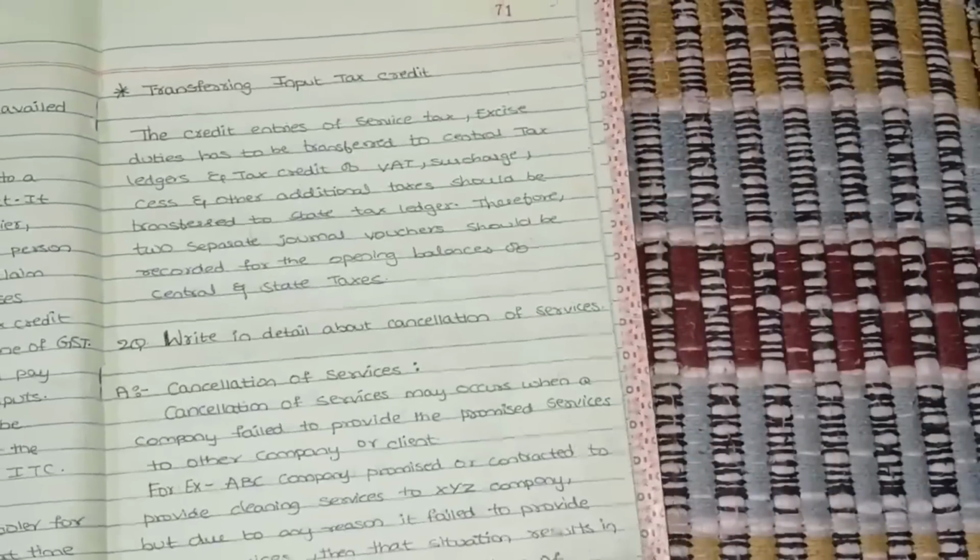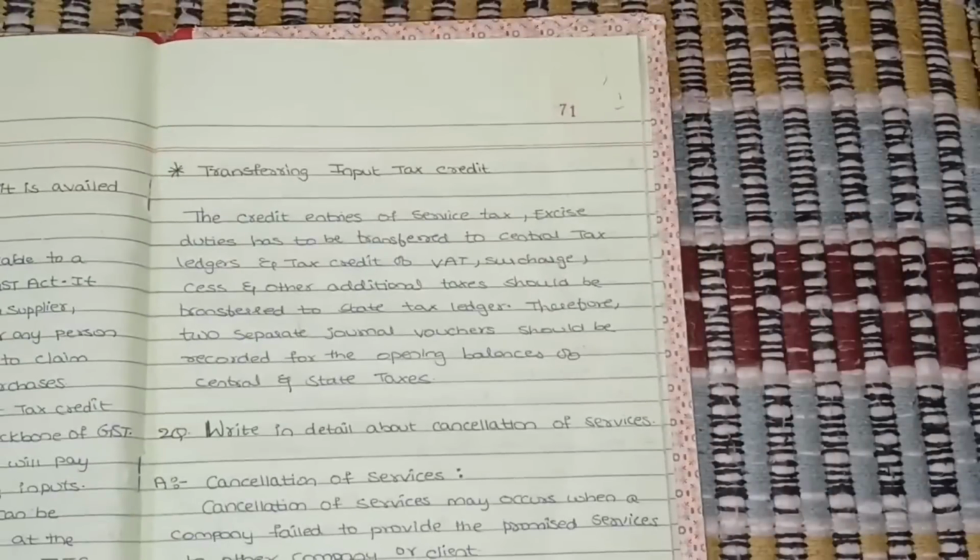Got it? Here, transferring input tax credit. So here the credit entries of service tax and excise duties have been transferred to central tax ledgers, and tax credit of VAT, surcharge, cess, that is all indirect taxes, are converted into direct tax. So whatever tax you are collecting from the customers to pay to the government, it will have all indirect taxes like service tax, octroi tax, VAT, everything. So that is called transferring input tax credit. So this is an important question.